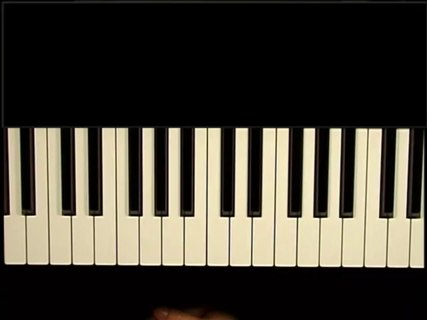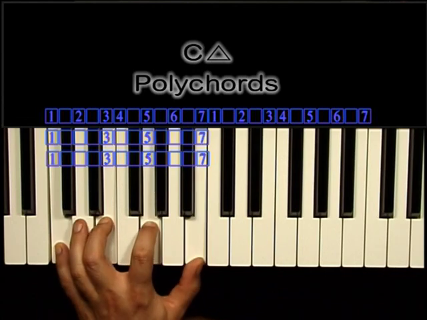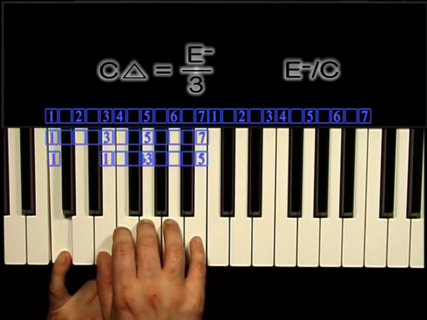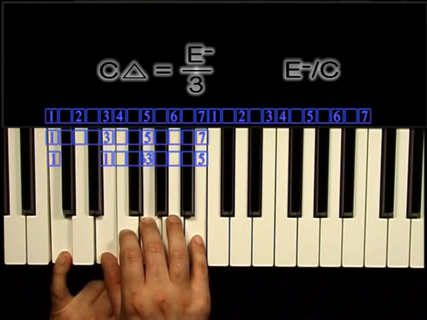Our first basic polychord formula will be the breaking down of the major 7th chord. Here are the tones 1, 3, 5, 7. Playing the root with the left hand and playing the 3, 5, 7 with the right, we can see that we have a minor over the root at the 3rd.